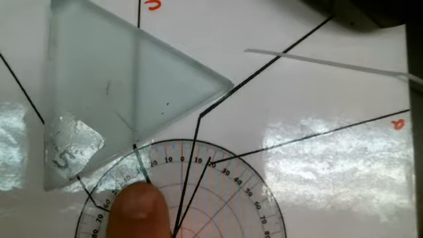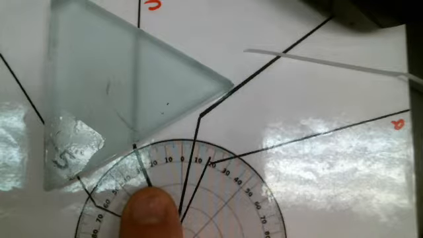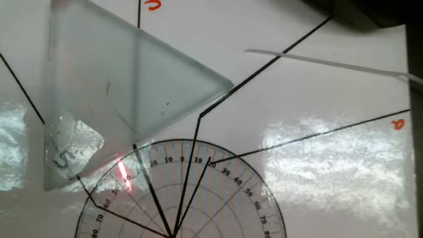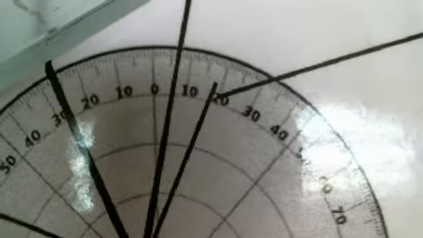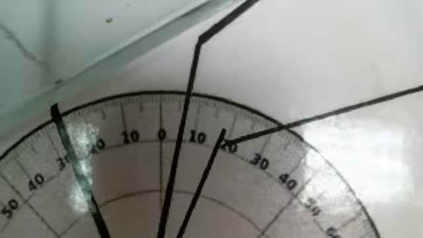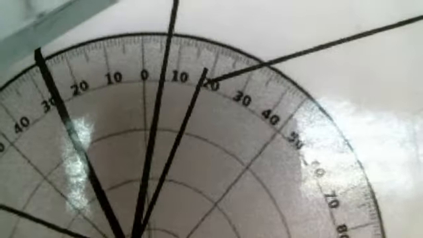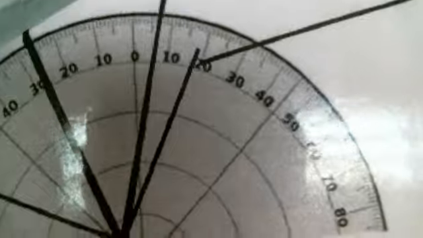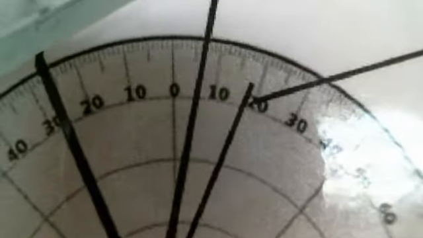We can see it's shining on my finger right there. So what we need to do is to read this number right there. Let's zoom in on that. It's going to be this number right there. It is bigger than 20, but it's less than 30. You're going to have to estimate that on your own.